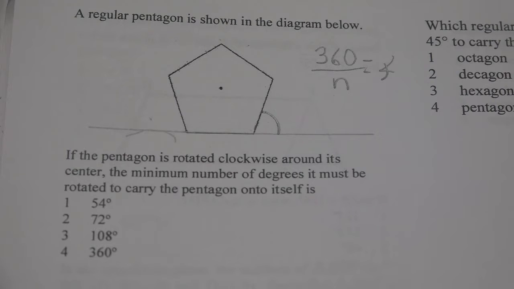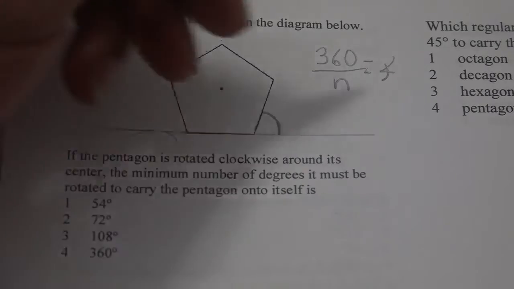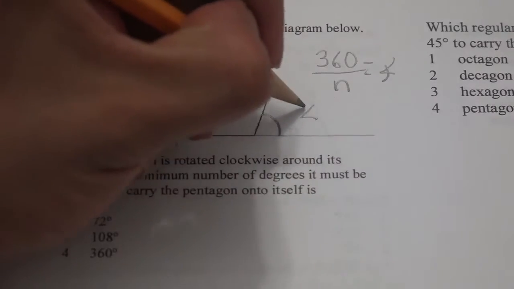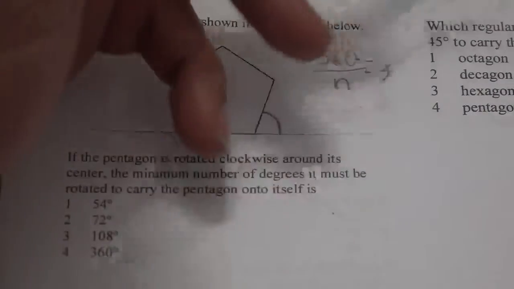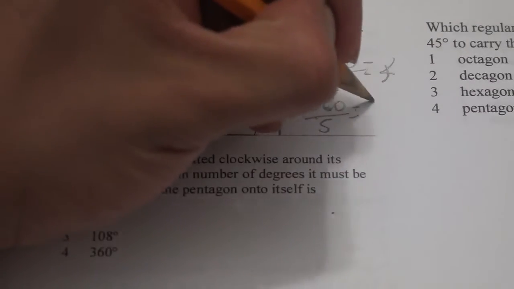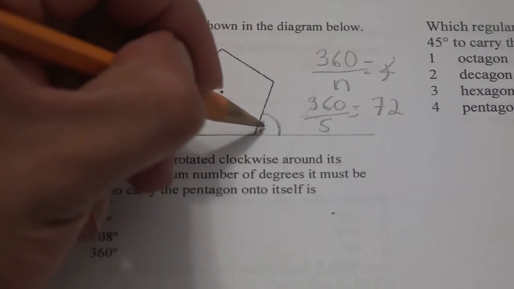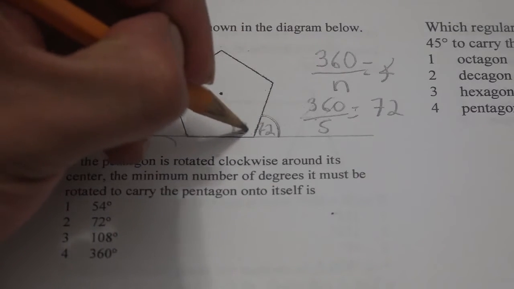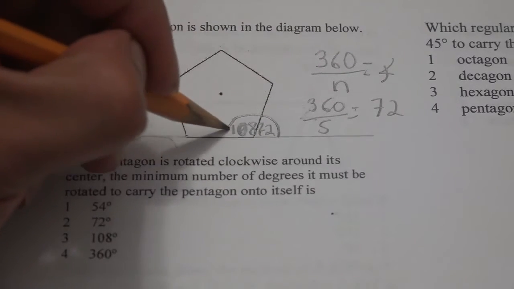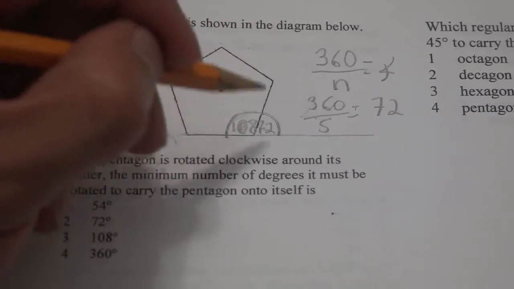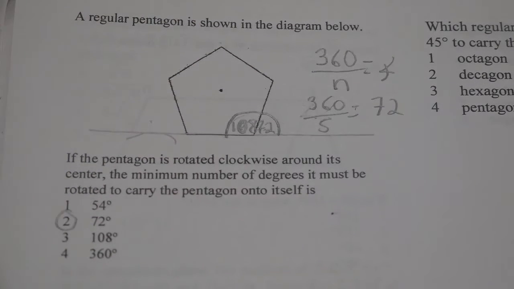So what is 360 divided by the amount of sides? Well, how many sides do we have? 5. It's a pentagon. So 360 divided by 5, the number of sides, is 72. So this angle right here has to be 72 degrees. Or if you already know how many degrees each angle on the inside has in a pentagon, then you know that this is a linear pair and they're equal to 180. So if this is 108, you know this has got to be 72, right? So the correct choice is number 2.